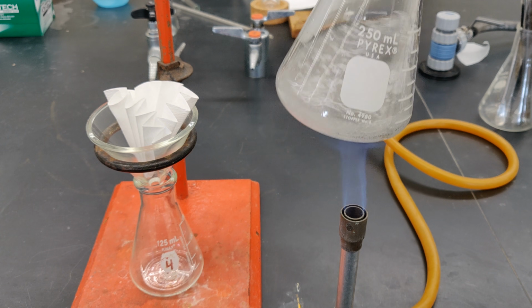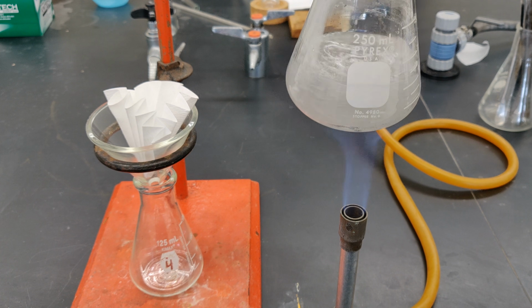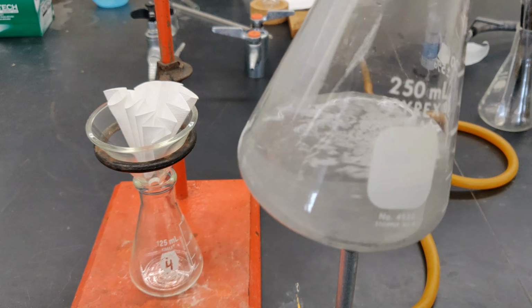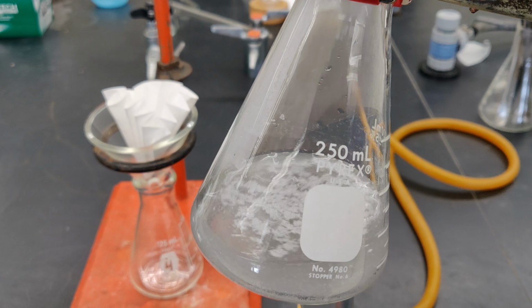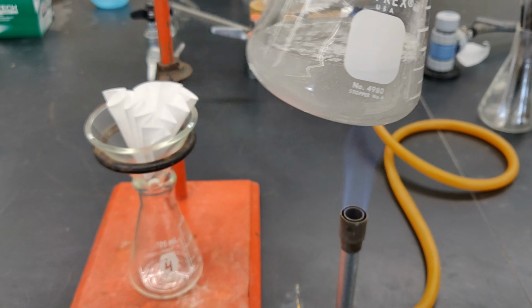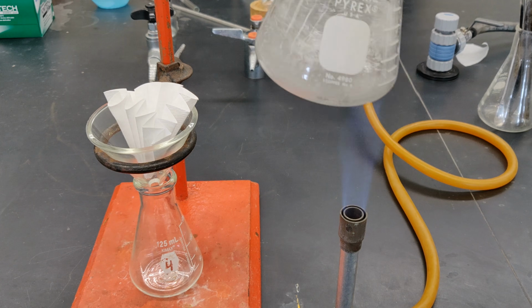As the solution becomes clear, but still slightly gray due to the charcoal, you'll notice some undissolved solid floating at the surface. That's undissolved cinnamic acid, which will dissolve upon further heating.